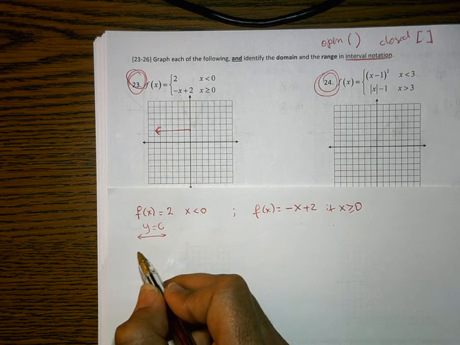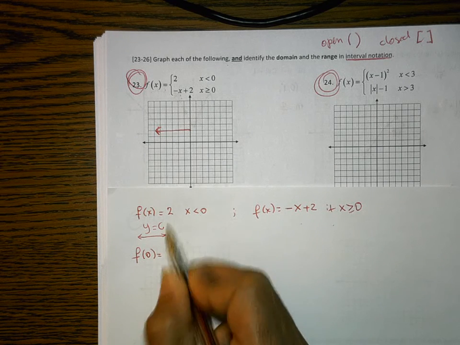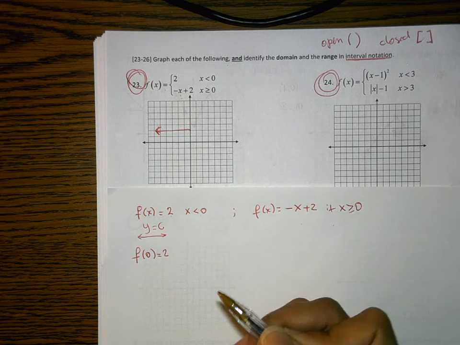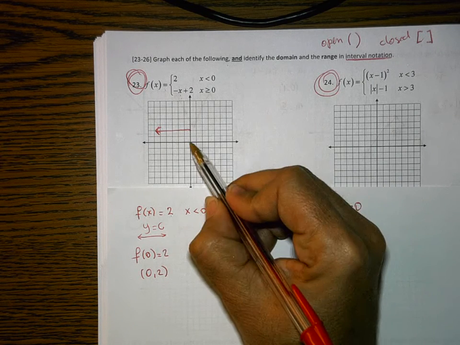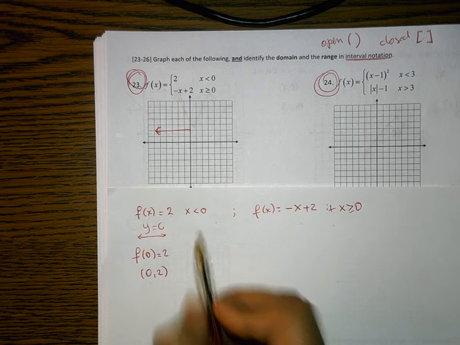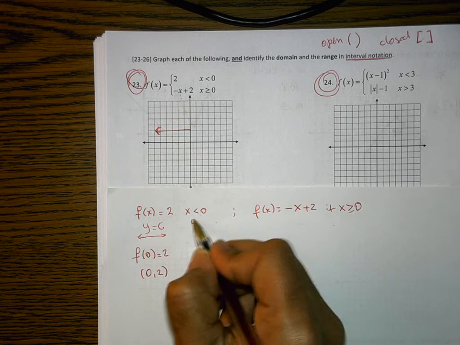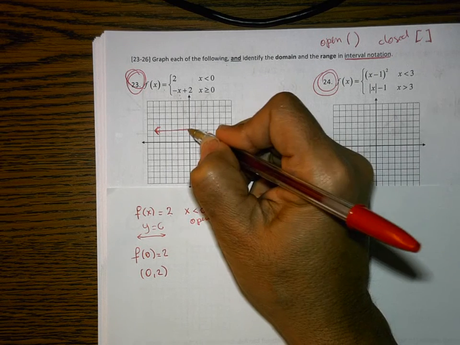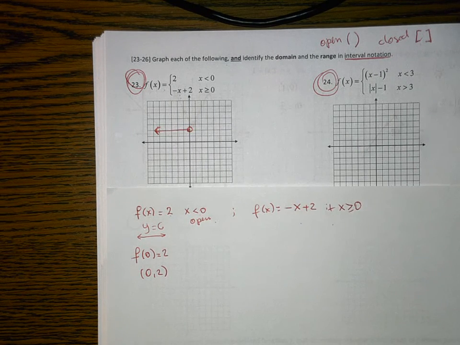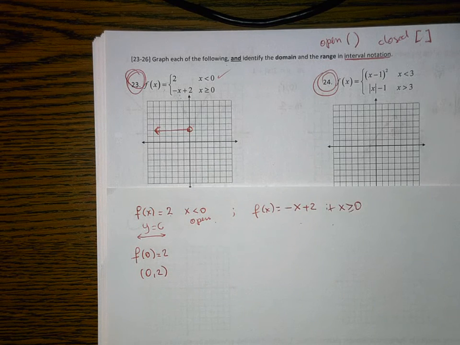But let's see what happens. We always have to evaluate what happens when I plug in 0 for x. Well, we get a 2 for y. So 0, 2 is a very important point. 0 for x, 2 for y. Because 0 is not included, I have an open circle at the end of this graph. So I'm supposed to put an open circle right here. Okay? So I'm done. I graphed this top function right here. Check. I'm done with that one.